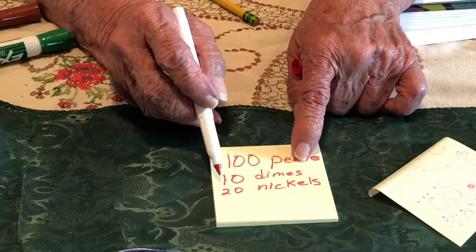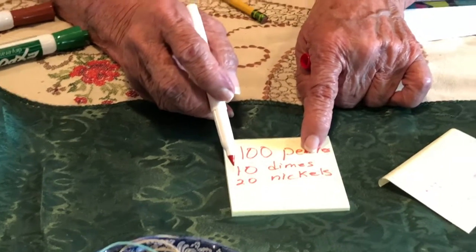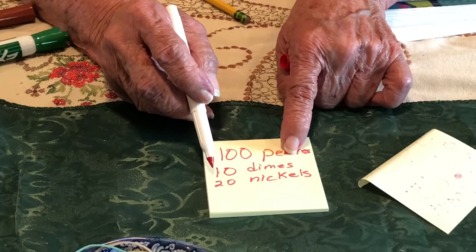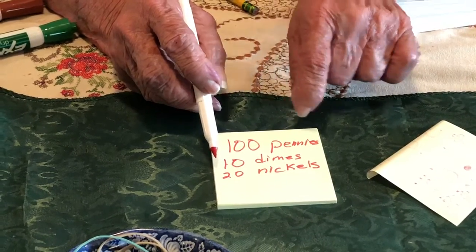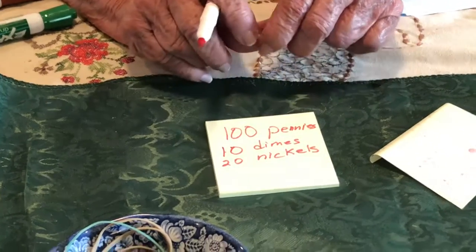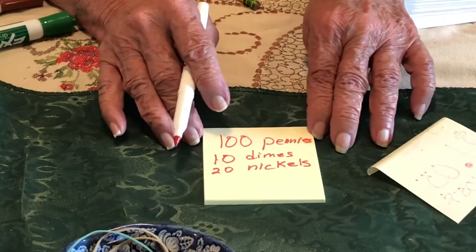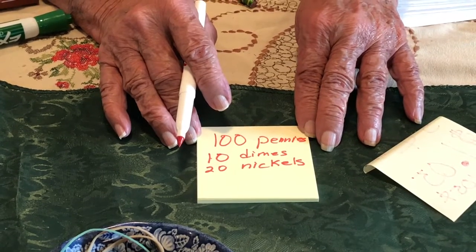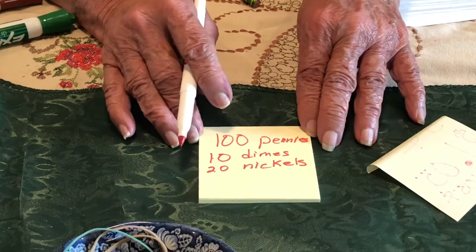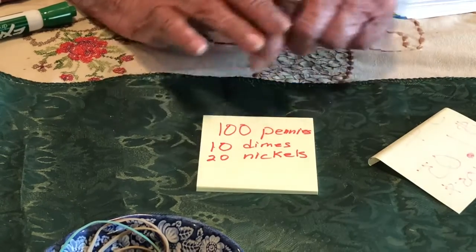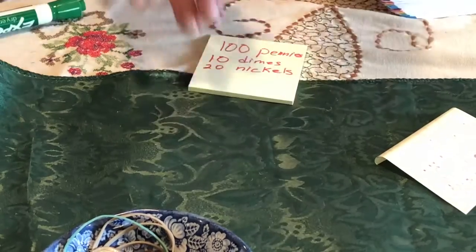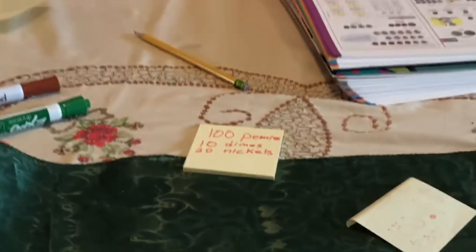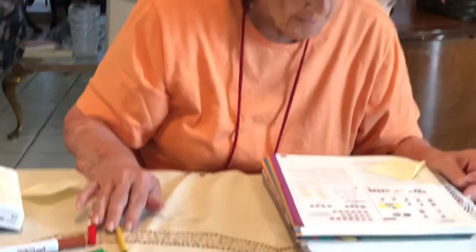20 nickels, 5, 10, 15, 20, 25, 30, 35, 40. Wait a minute, is it 10 nickels, 20 nickels? Yeah. 20 times 5. Yeah. And when you get to 95, the next is 100. So 20 nickels make 100 cents or $1. Okay, now what we're going to do is, I want you to look at page 331. We're going to start money.